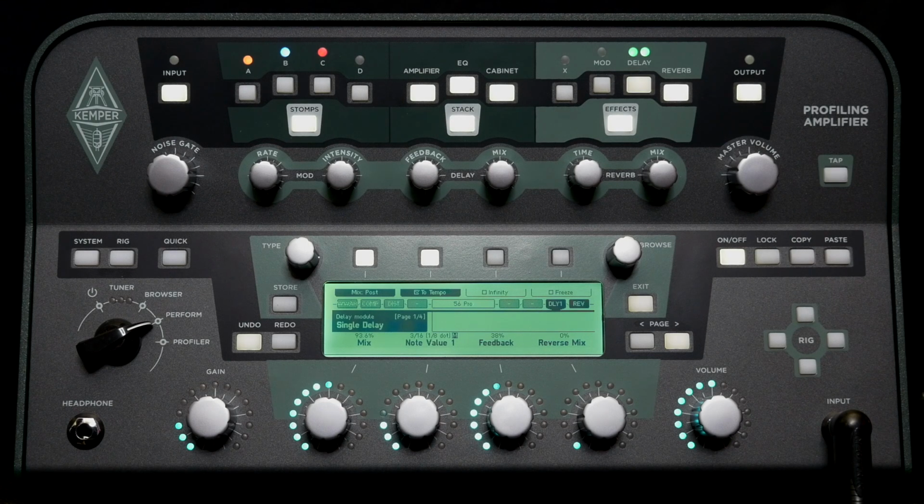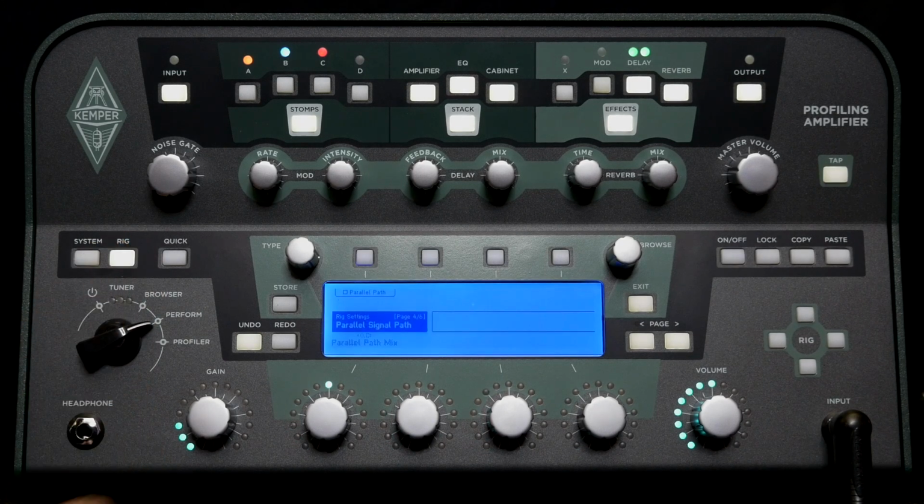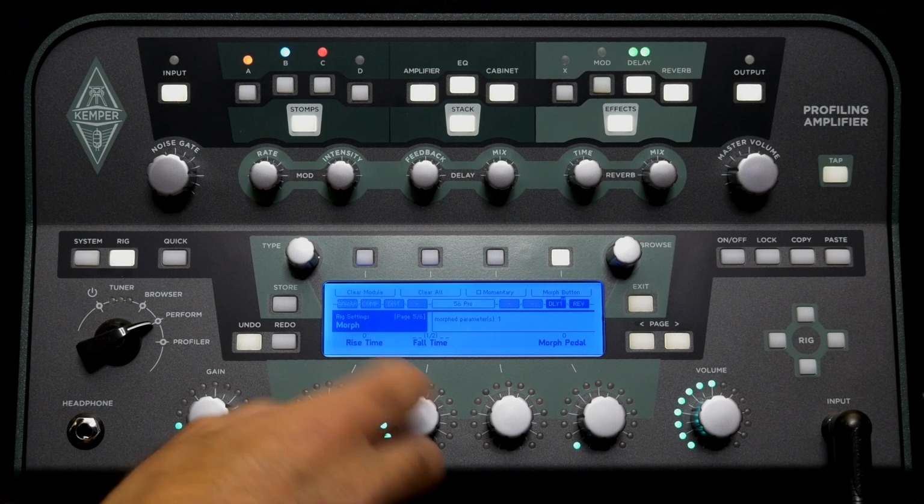If you want to switch the whole thing quickly with the button, it's important that the morph process happens immediately. To achieve this, press the rig button and navigate to the Morph page. Then set rise time and fall time to 0 seconds each.